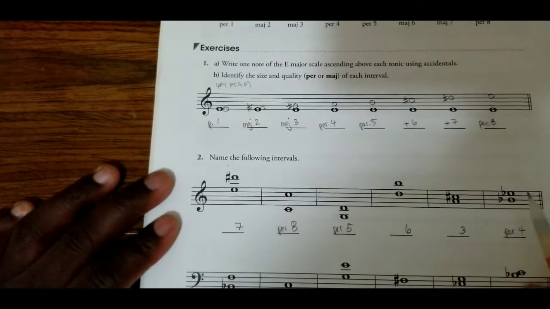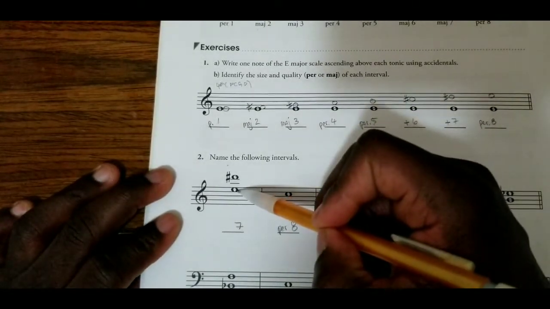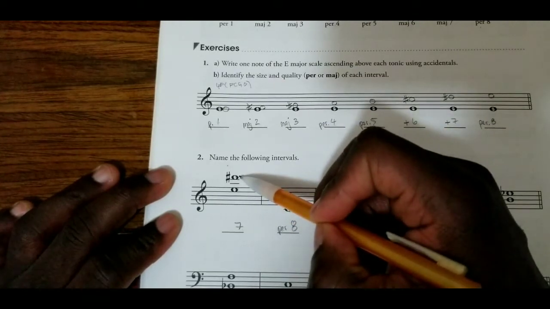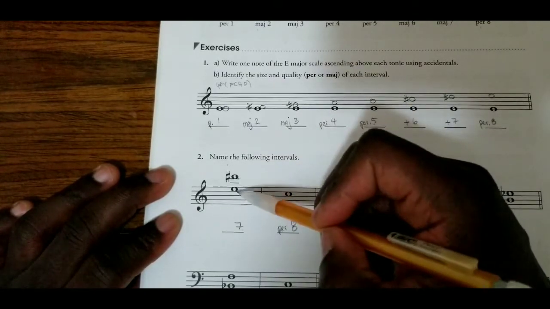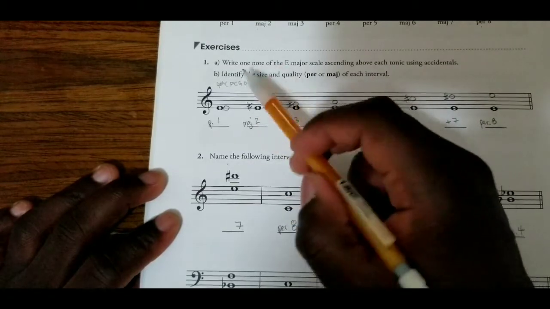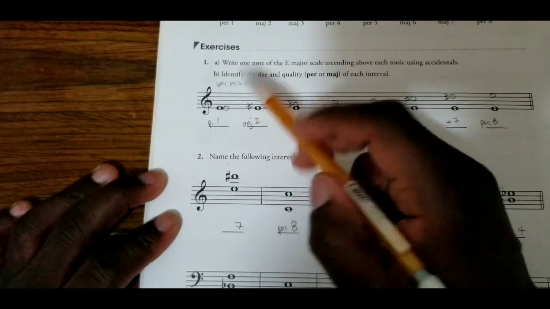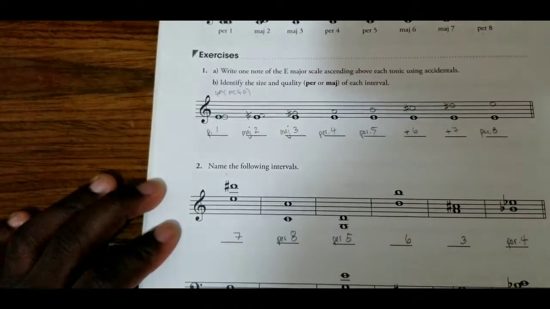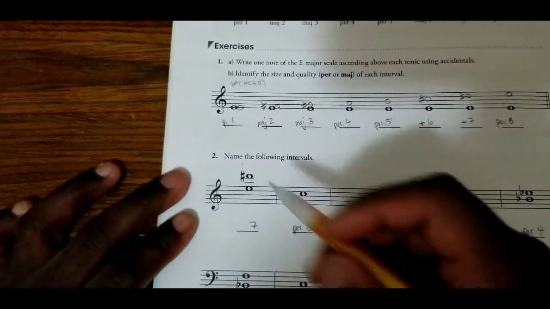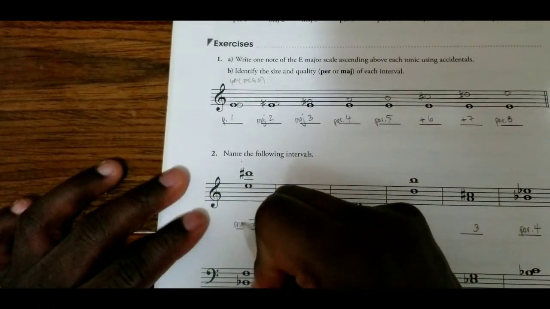Okay, let's go on over to these now. So this note here was an E, and this note here was a D sharp. Now my knowledge of E major tells me I have 4 sharps, F, C, G, and D. So since D is part of the E major scale, this would make this a major 7th.